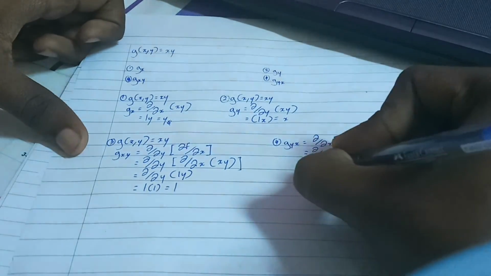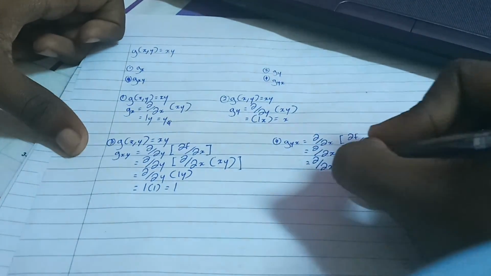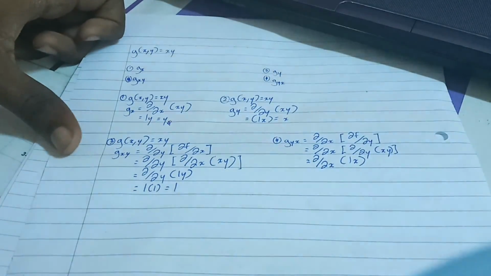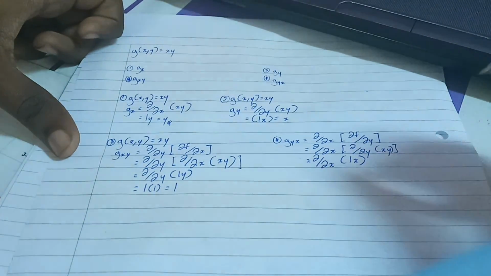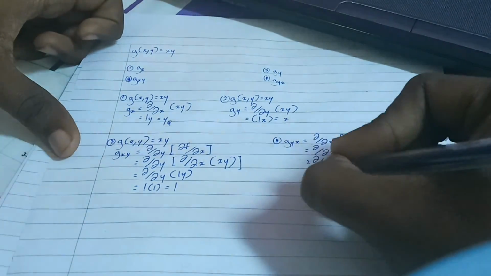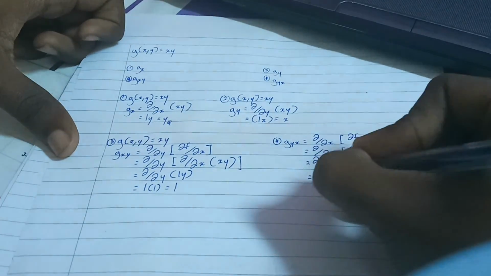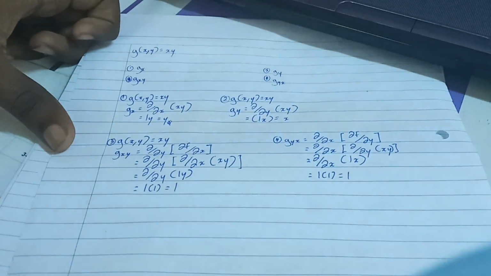So we write it back. Delta over delta x is 1x. So if we differentiate the x now, we'll get 1 also. So we'll get 1 times 1, which is equivalent to 1.